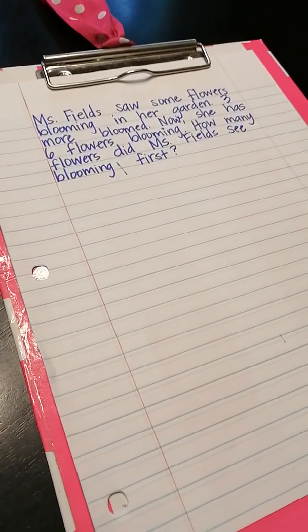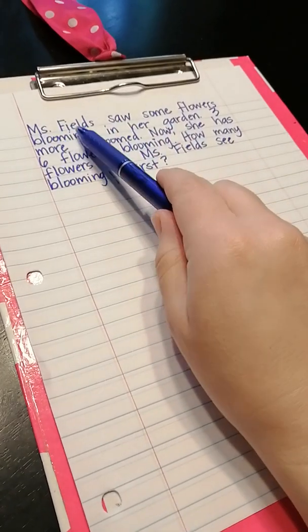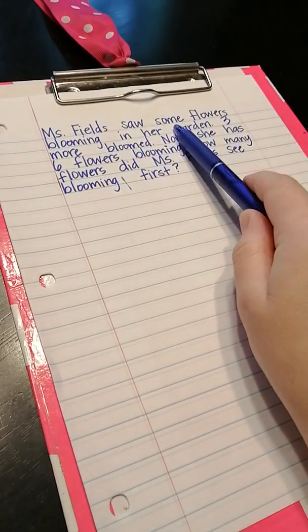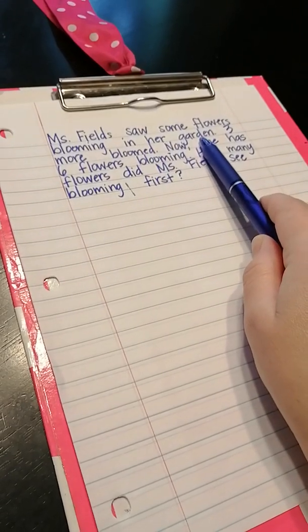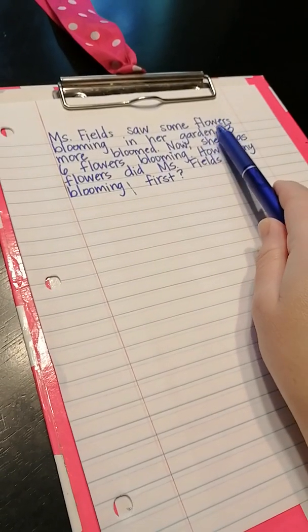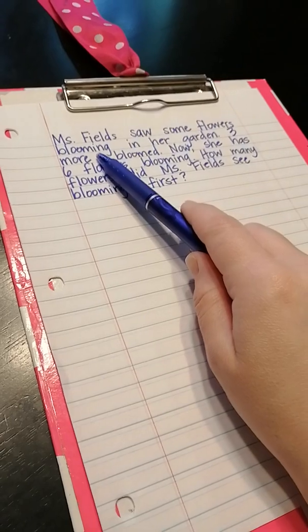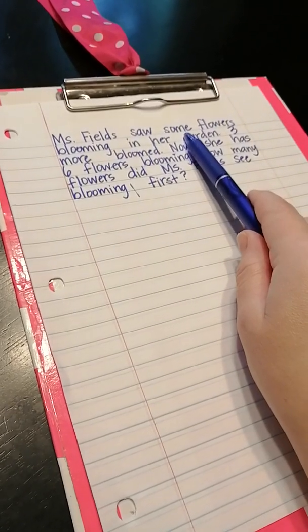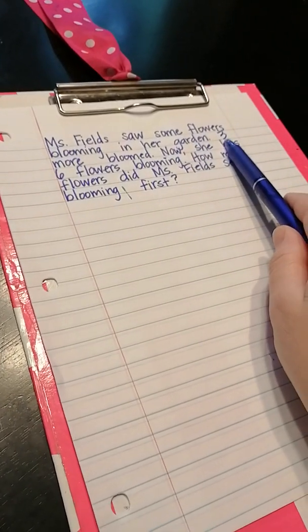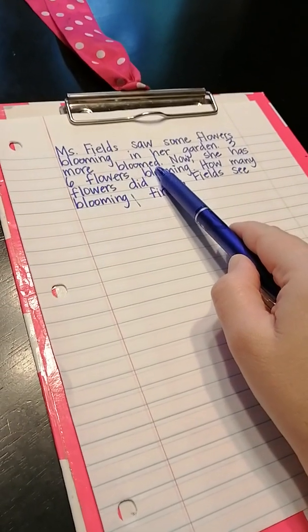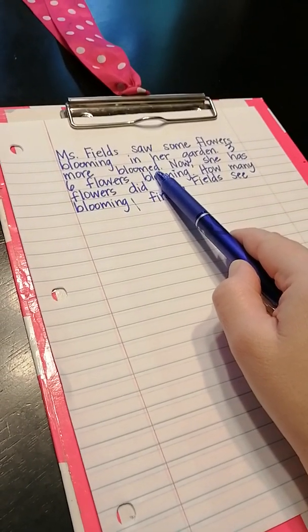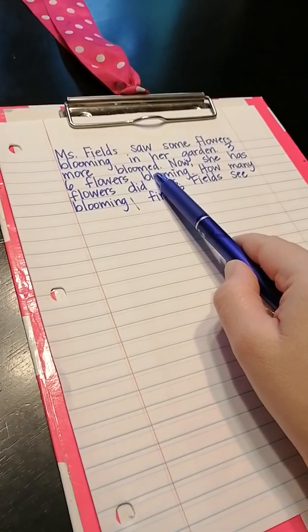All right, let's see what our new math workshop problem says today. Miss Fields saw some flowers blooming in her garden. If you know Miss Fields, she loves flowers and she loves to see them bloom. So she saw some. Doesn't tell us how many. 3 more bloomed. So I know that as I read a story problem, I stop and I think.